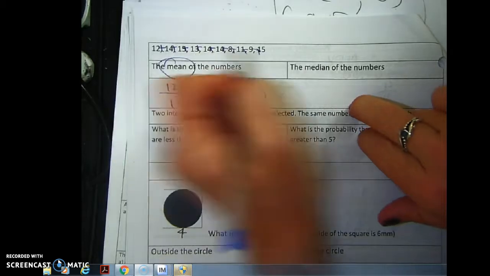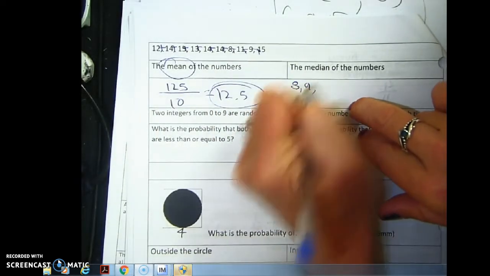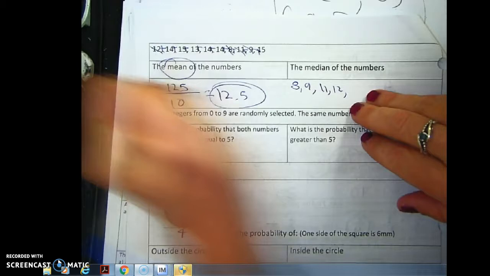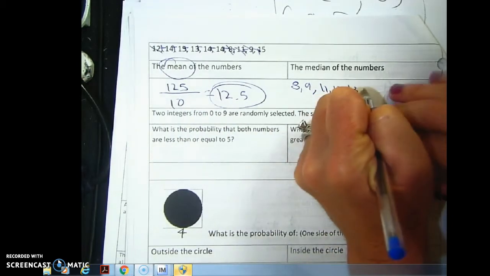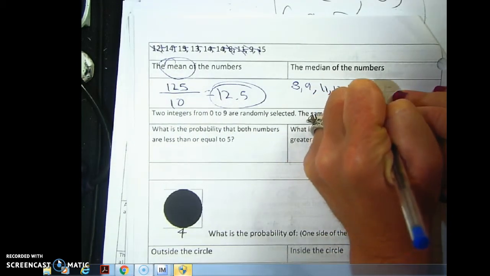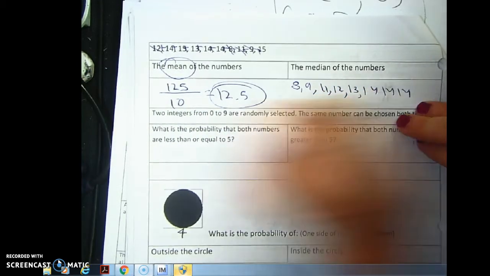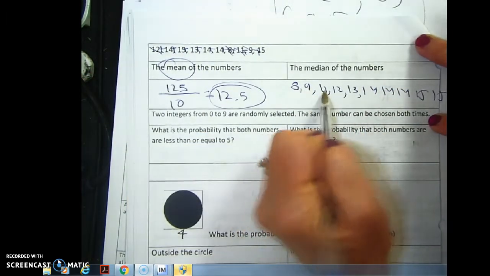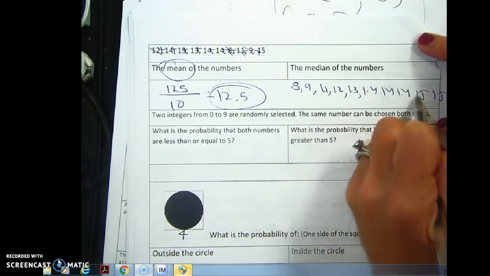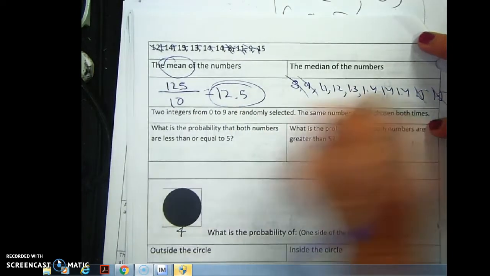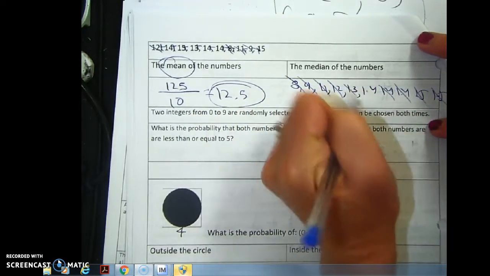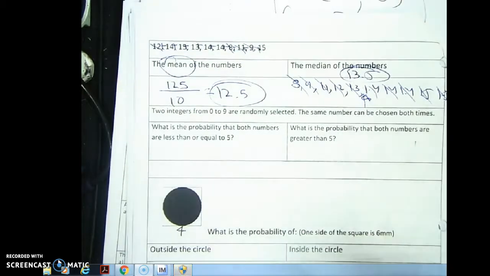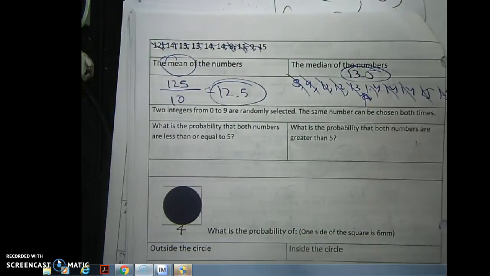To get the median, you do smallest to biggest: 8, 9, 11, 12, 13, 14, 14, 14, 15, 15. Let me just make sure: 1, 2, 3, 4, 5, 6, 7, 8, 9, 10. You just go what's in the middle. What's in the middle of 13 and 14 is 13.5. So the median is bigger than the mean.